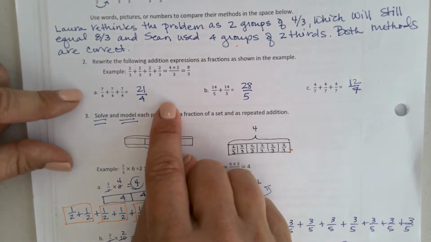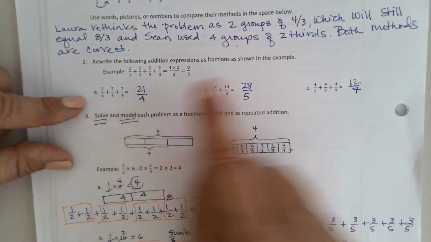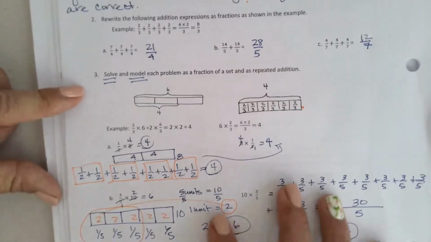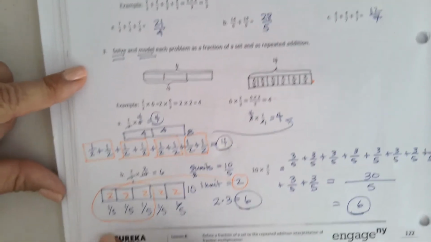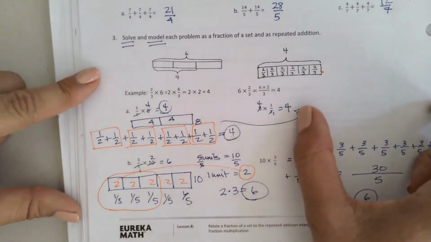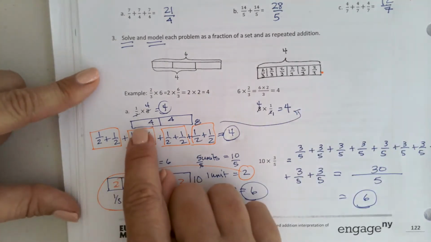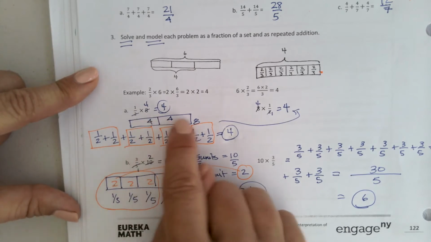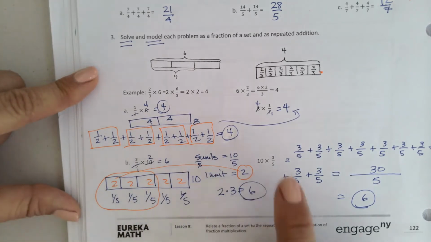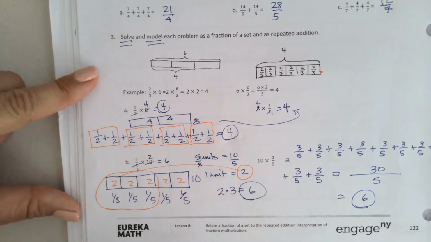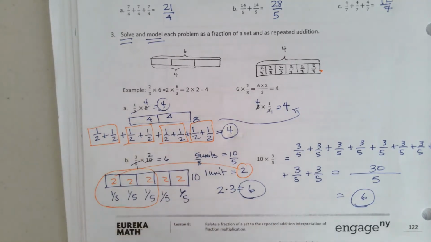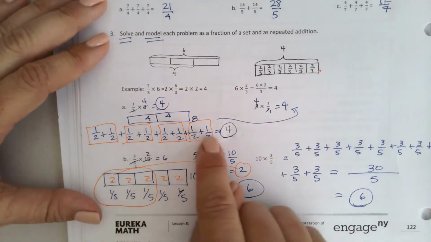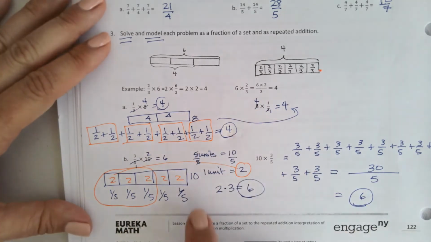Then it says to rewrite 21 over 4, 28 over 5, 12 over 7. Then it says solve and model. So this one should technically be over here. So 1/2 of 8 is 4 in each group. Then it's 8 broken up in halves, which 2 halves would be the fourths. Then 8 groups of 1/2 gives you 4.